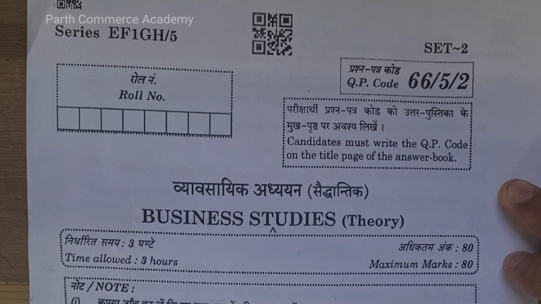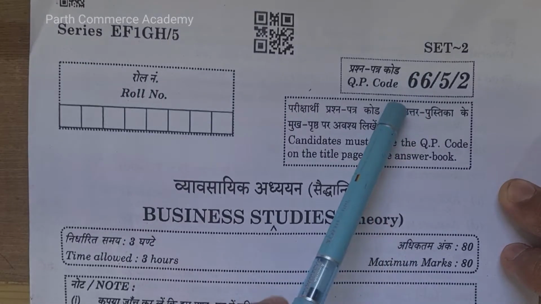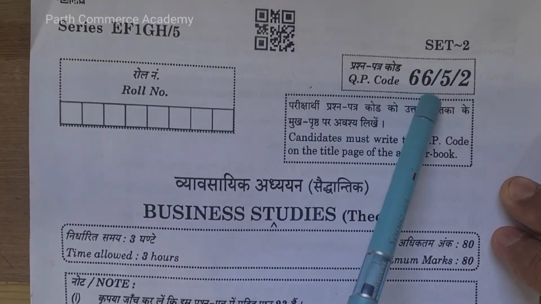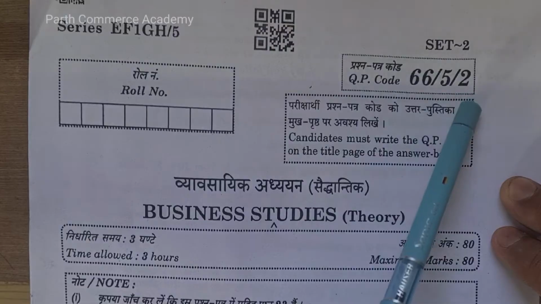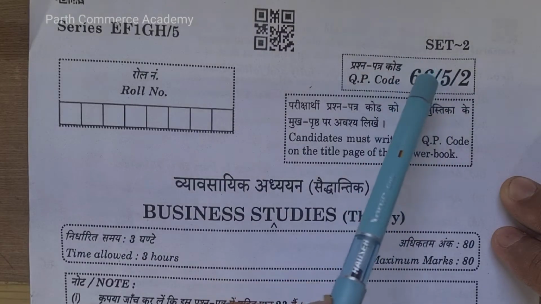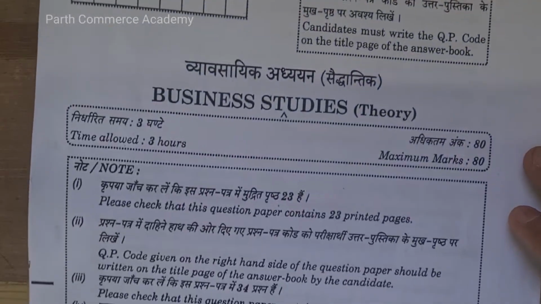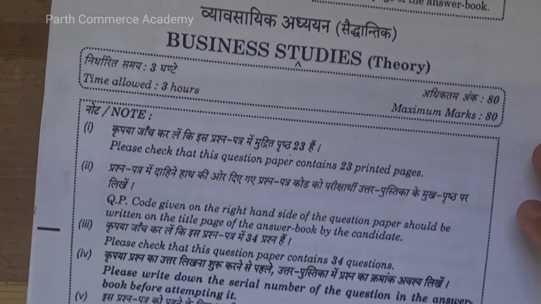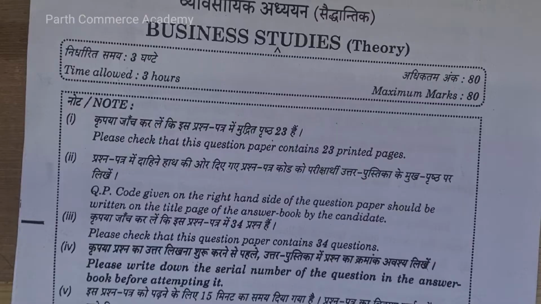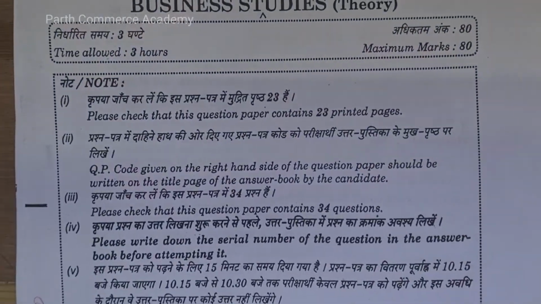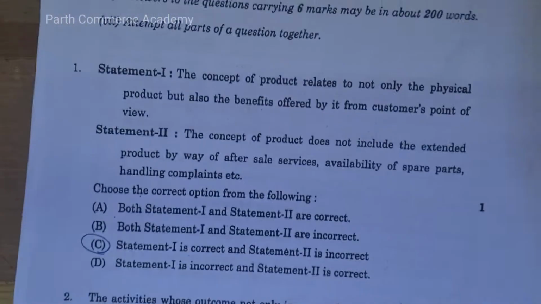Today we are going to solve the SAT 2 of Business Studies paper. You can see the question paper code is 6652. Remember, SAT 1, 2 and 3, all the sets have mostly the same MCQs and the case study questions are also the same, just the sequence has been changed. So let us see the first MCQ. We are starting with the first MCQ.